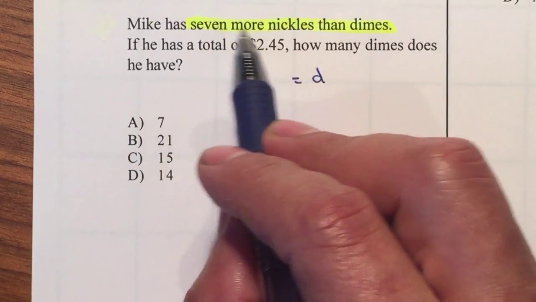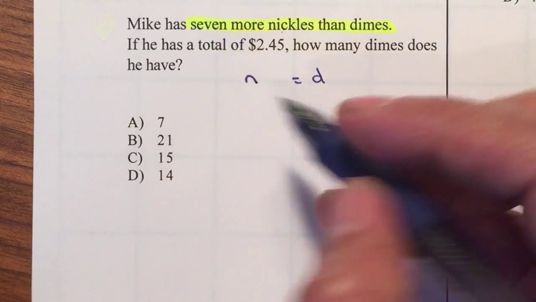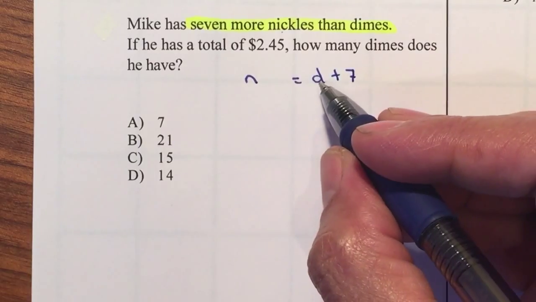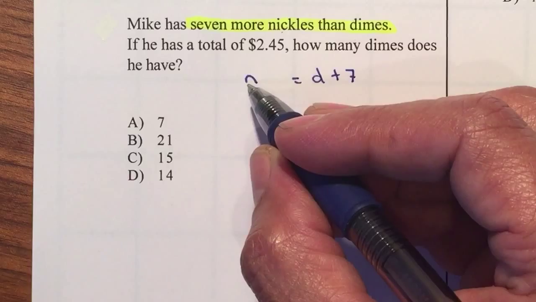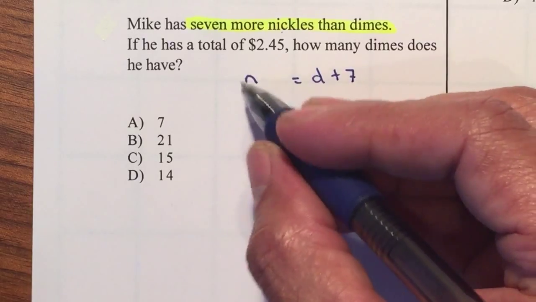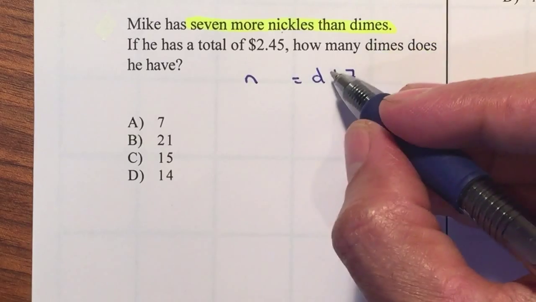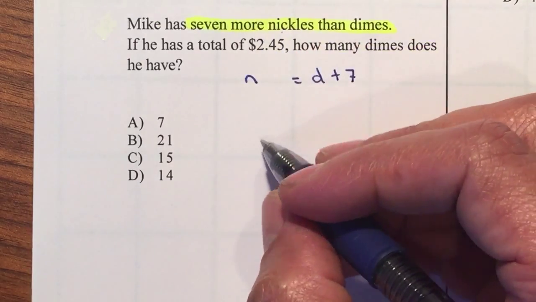Now most of you guys think that the plus 7 goes on the nickels, but actually the plus 7 goes on the dimes. Because if you have 10 dimes, 10 plus 7, you have 17 nickels. That means that you can have more nickels, as it says in this sentence. So the plus 7 goes on the dimes and not the nickels.